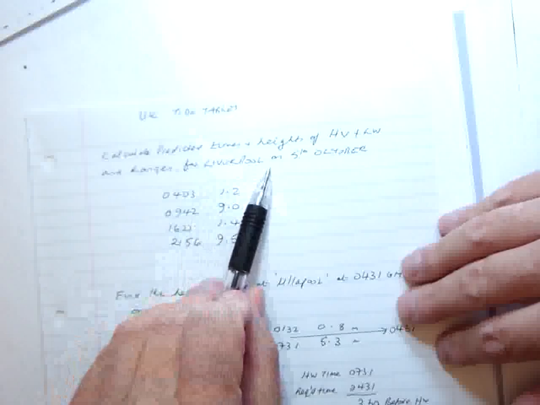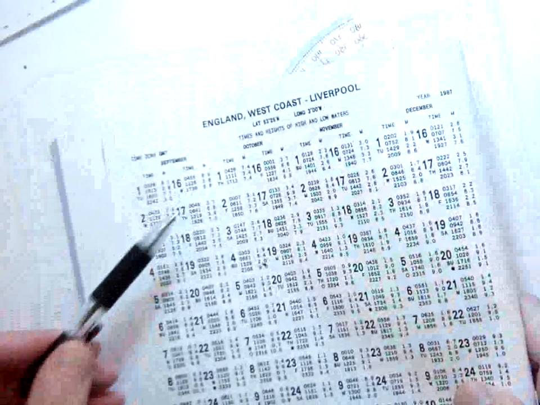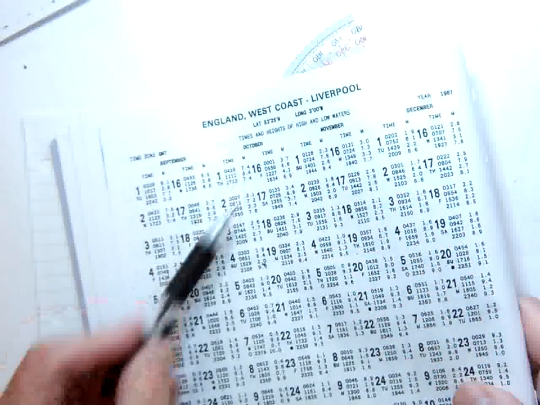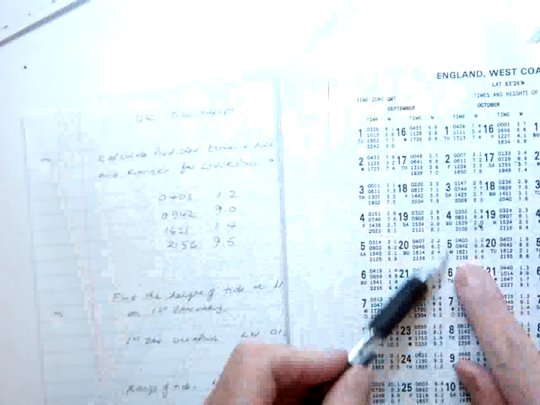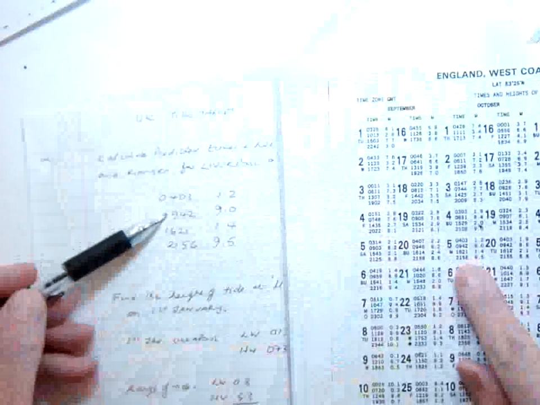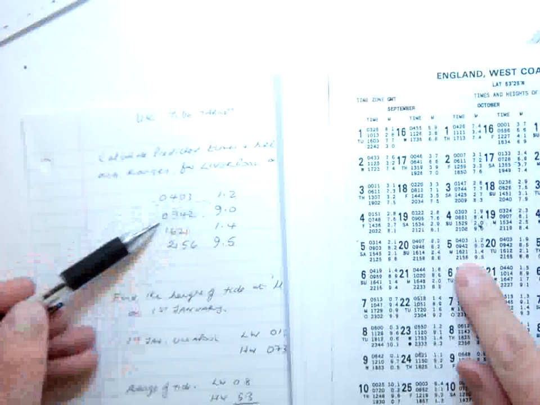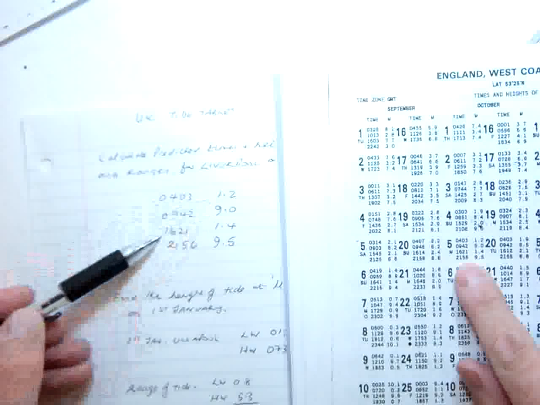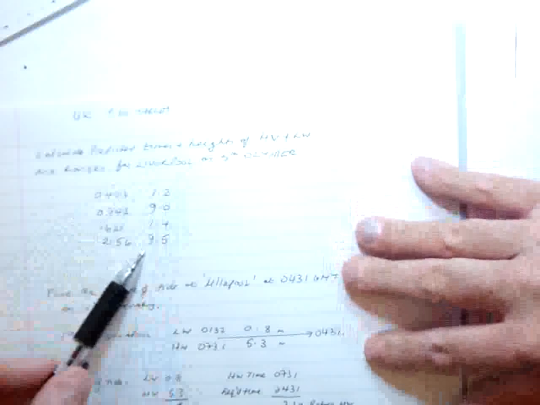Okay, Liverpool is a standard port, so we simply go to the tide tables for Liverpool, October. We'll go down to the 5th of October and we write down for the 5th of October the values, which I've done here. 0403 hours 1.2 metres, 0942 9 metres, 1621, 2156. So we've written down the values there, and that's it. They are the times and heights of high water.